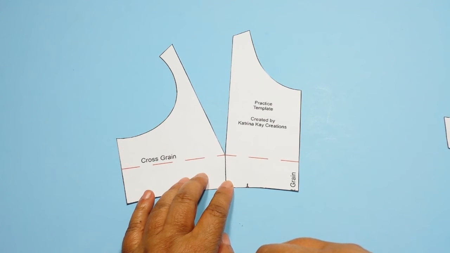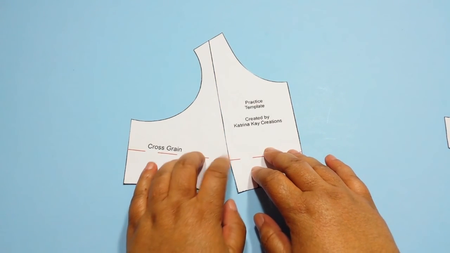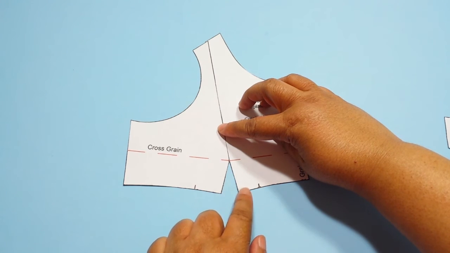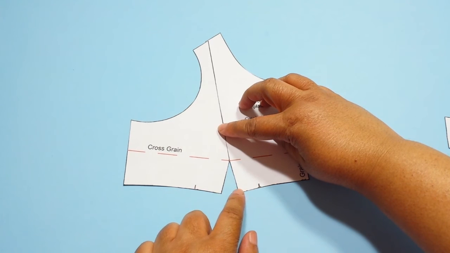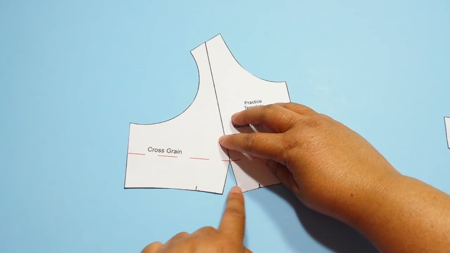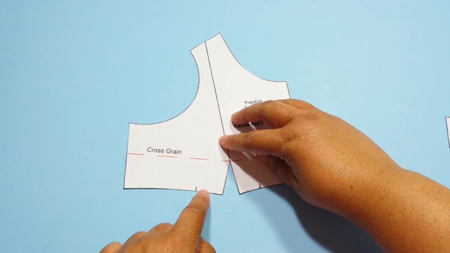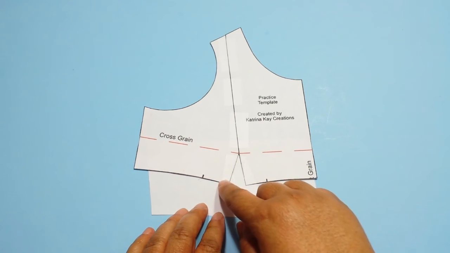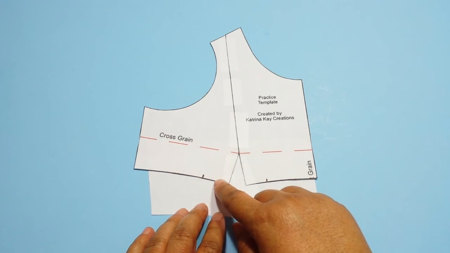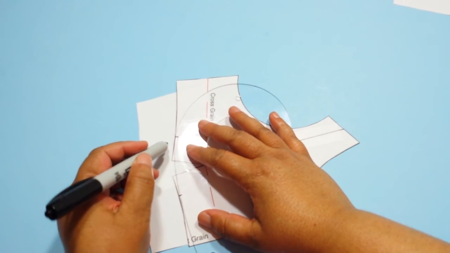Now remember, we don't have a shoulder dart either. So you want to close your shoulder dart like this. And notice that this creates a small dart at the bottom of your piece. This is where your gathers are going to go, in between those notches. So we want to fill in that small dart with paper and reshape our line to allow for our gathers. Using our French curve, we're going to redraw our line.